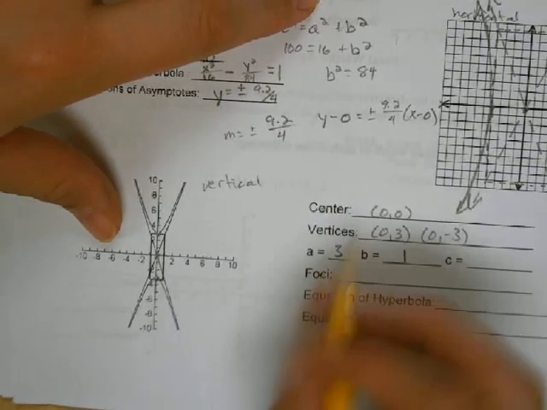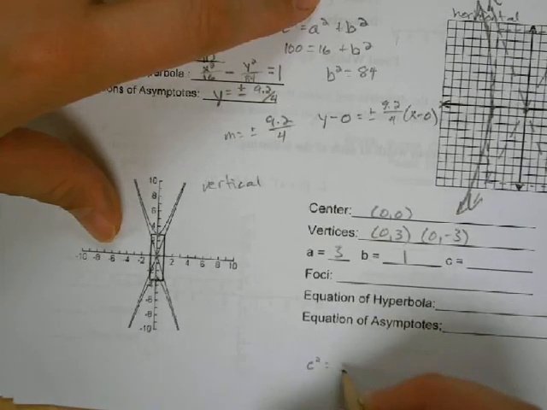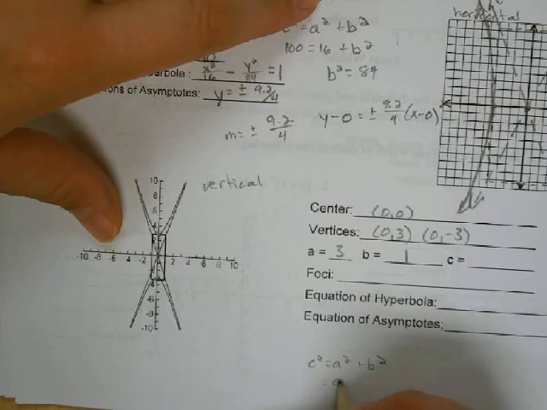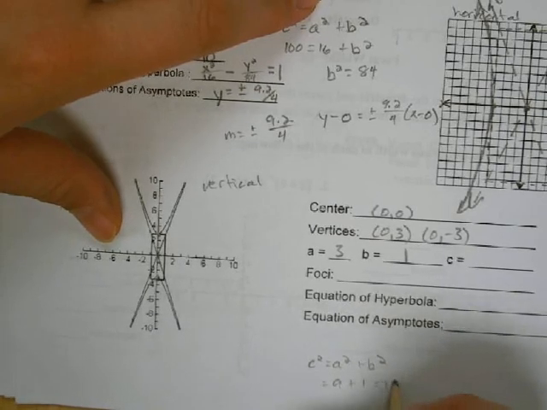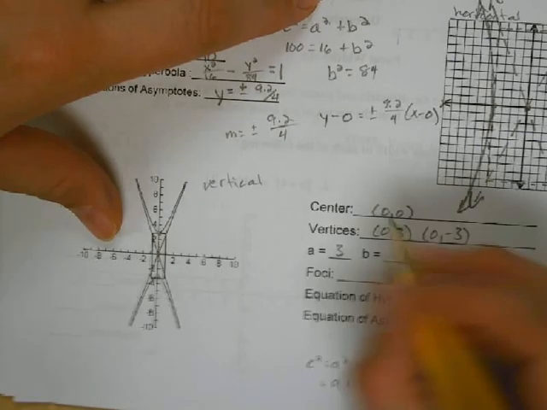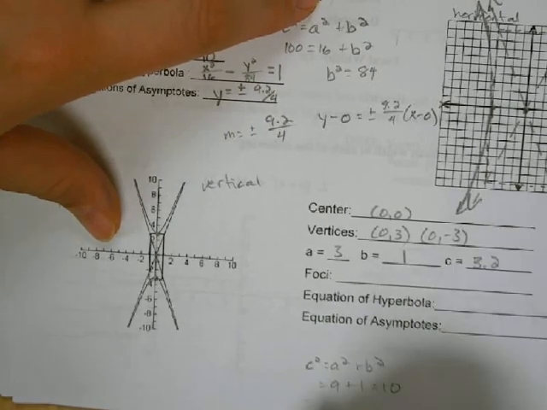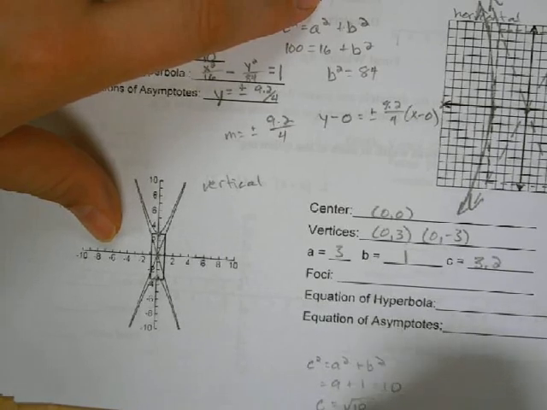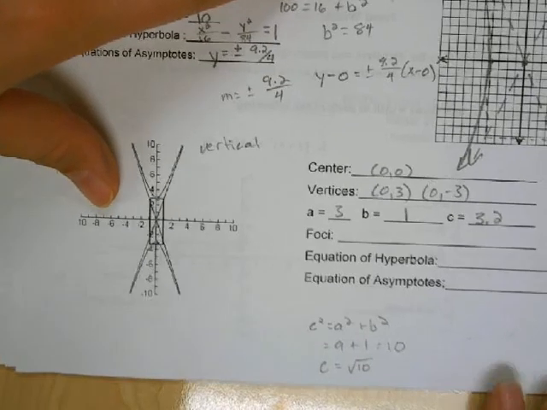Okay, so to find c, be careful. Make sure you square. It's a squared plus b squared. So that makes it 9 plus 1, which is 10. So the square root of 10, which is 3.2. So c is equal to the square root of 10, which is 3.2. Okay, so that's what we've got there.